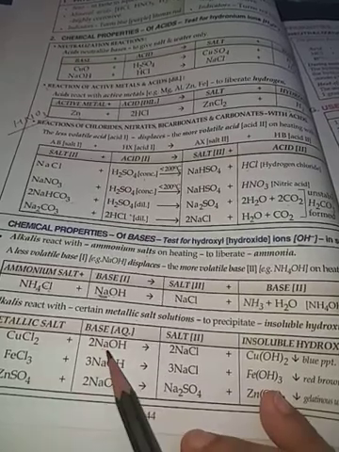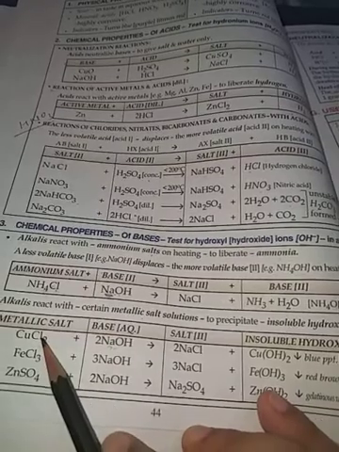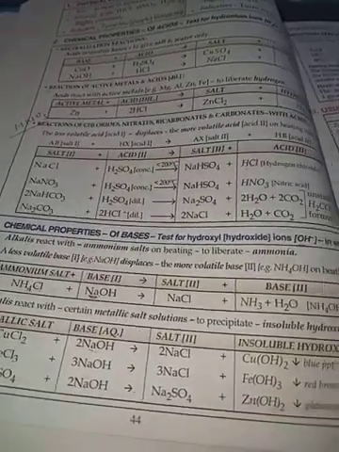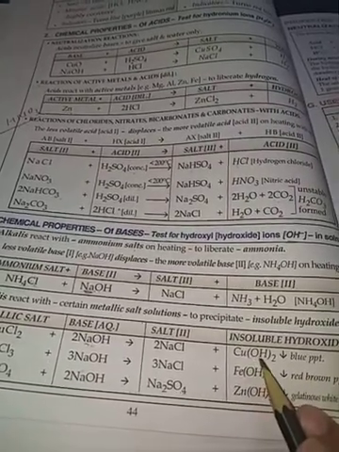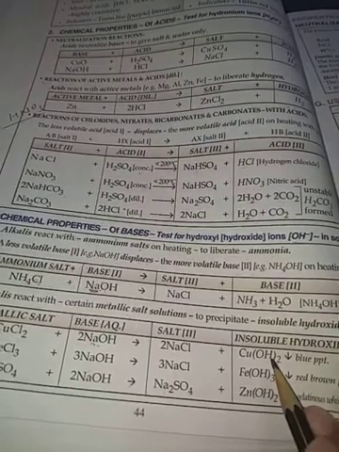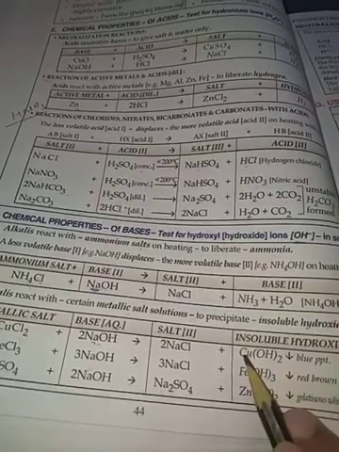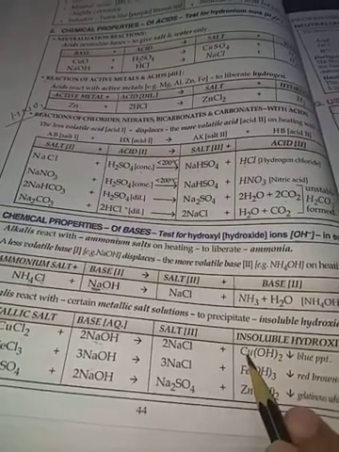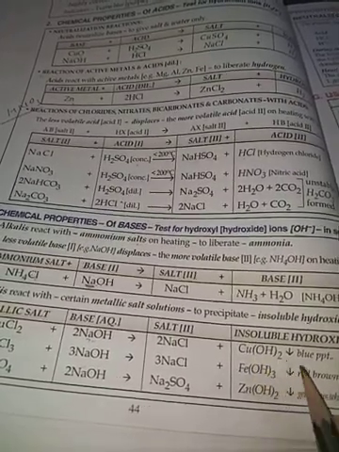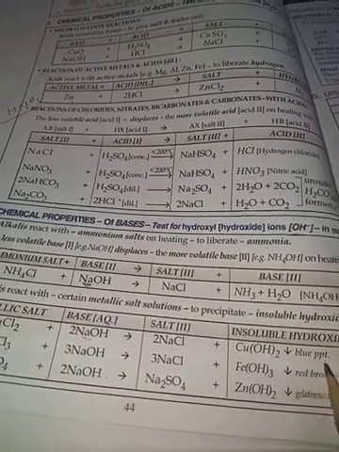Copper chloride reacts with sodium hydroxide to form NaCl, along with copper hydroxide, which is a base, and this base is insoluble. If it is an insoluble hydroxide, it will precipitate out in the reaction. Copper has a plus 2 charge here, and its salts are always blue in color. It will form a blue precipitate.